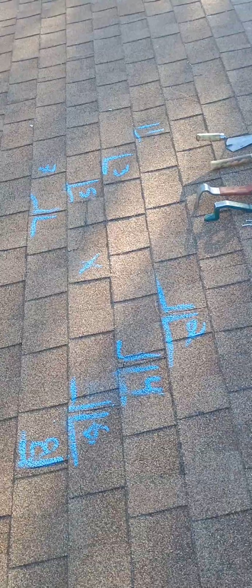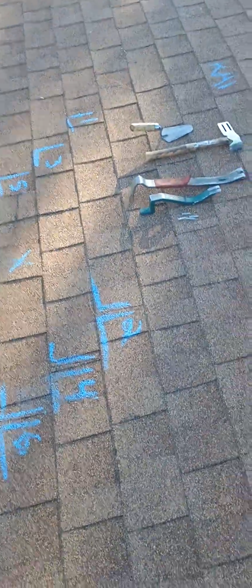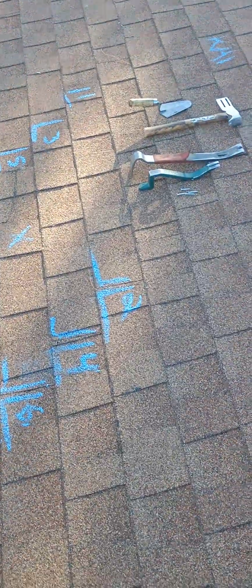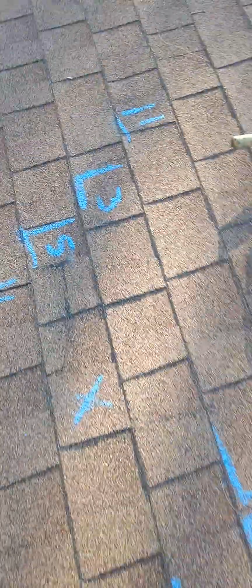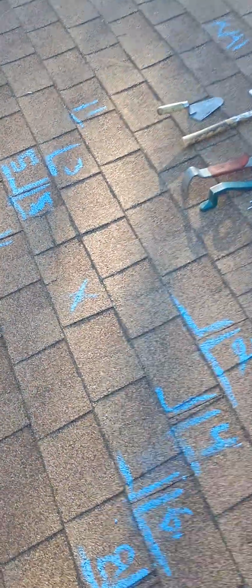We have it marked out in X. We have the shingles that interlock and tie into it numbered as 1, 2, 3, 4. This is a chalk. Sorry, this one is 5, 6, 7, and 8. All of those shingles interlock with the shingle marked X that we'll be removing and reinserting.